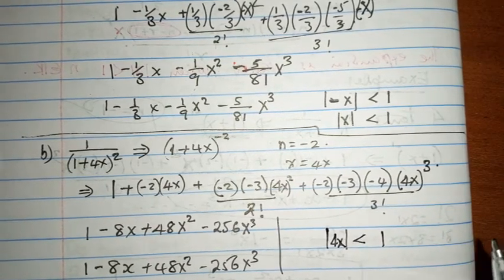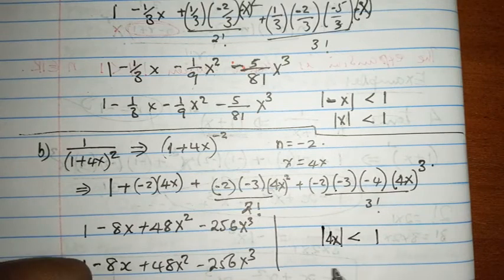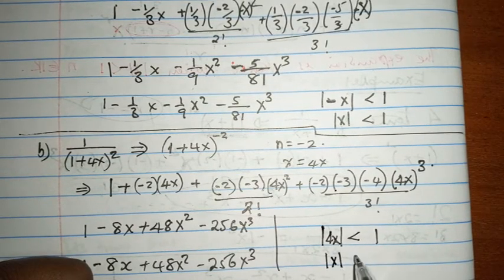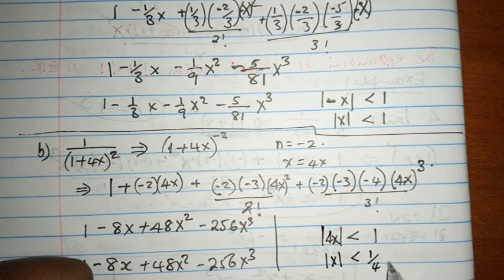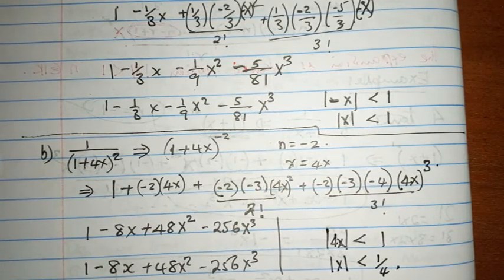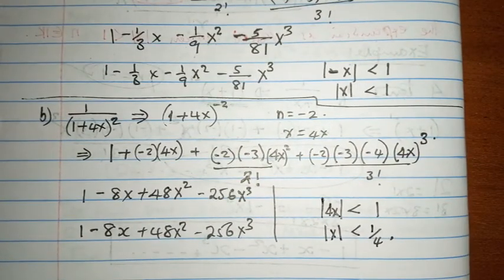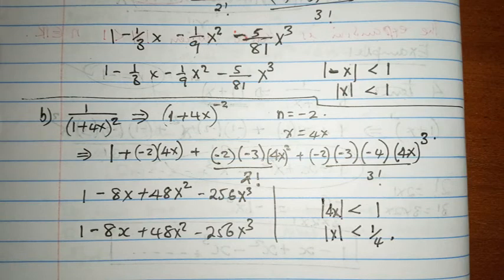That means the modulus of x itself has to be less than a quarter, having divided everything by 4. And that is just like it. It is as simple as that. Expansion becomes very simple, even when originally it was looking very complicated.